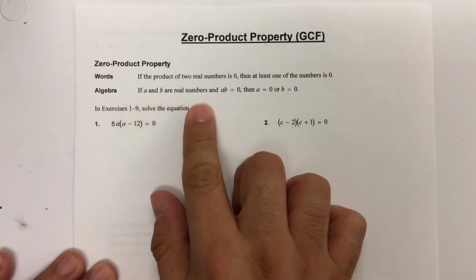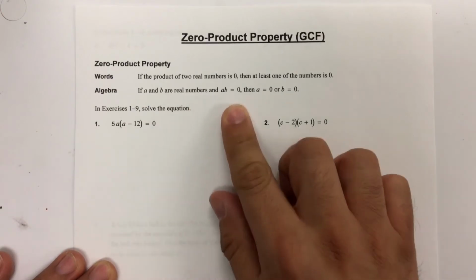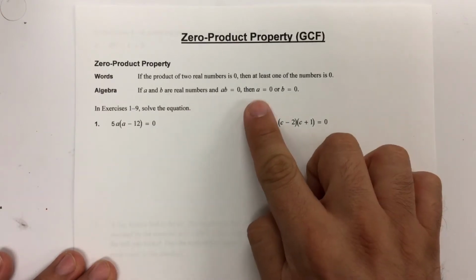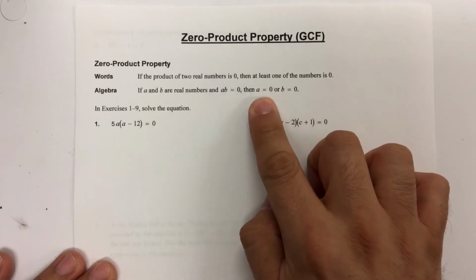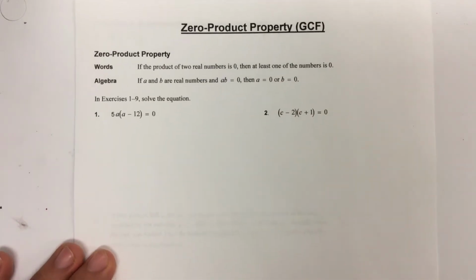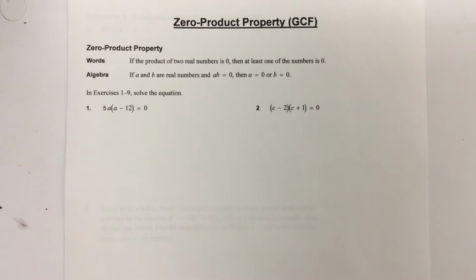If A and B are real numbers and AB equals zero, then you set each factor equal to zero and solve. So then A equals zero, B equals zero, solve for A and solve for B. So let me kind of show you what this looks like when we're dealing with algebra here.